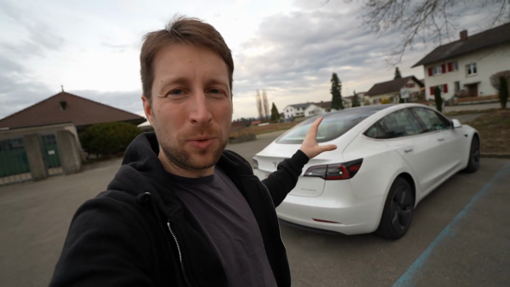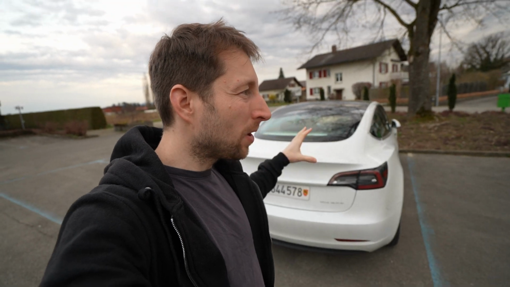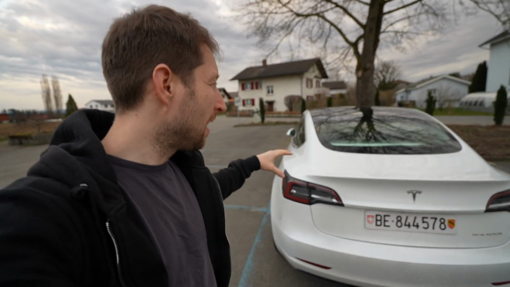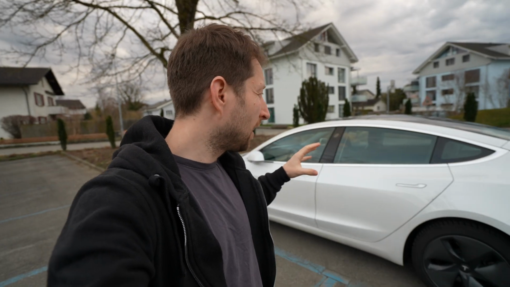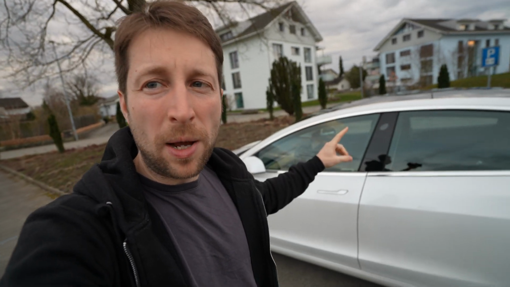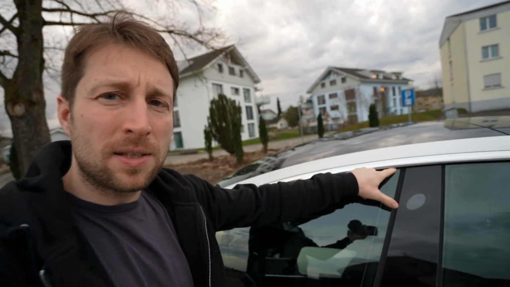Today I'm right here with my Tesla Model 3 from 2019 and I want to show you how you can calibrate the windows, all the windows. In the past 2 months or so, I had a problem with my window in the front right here in this area.